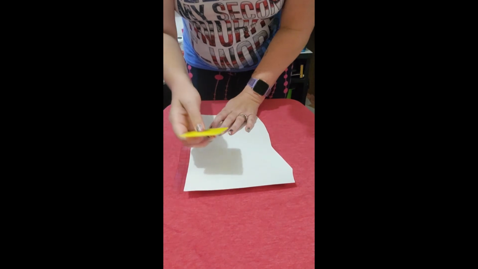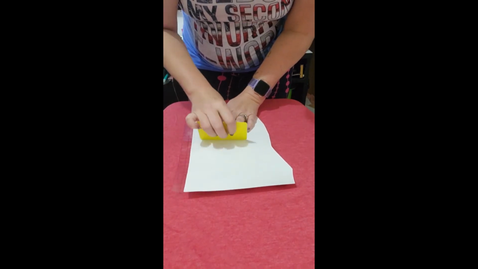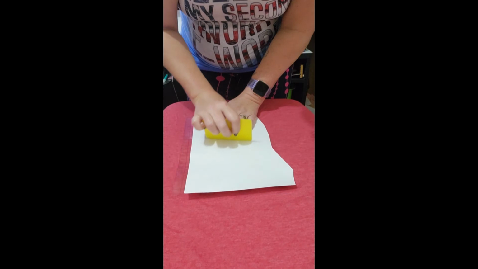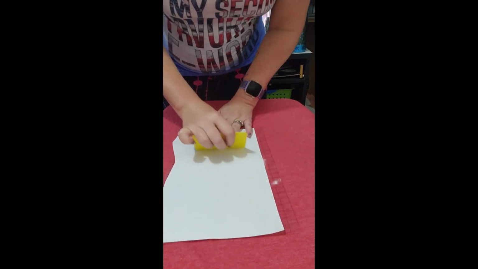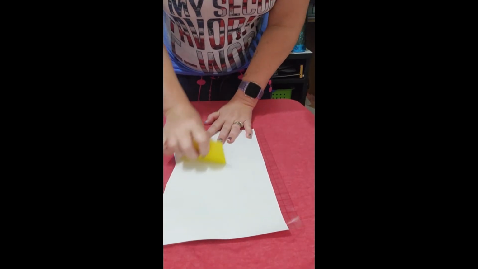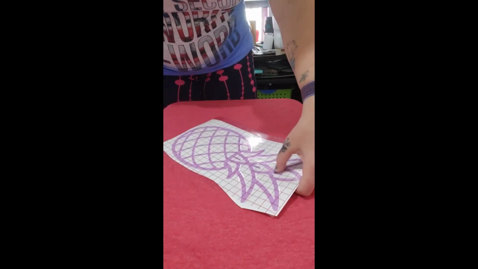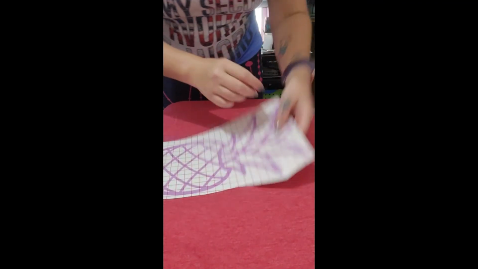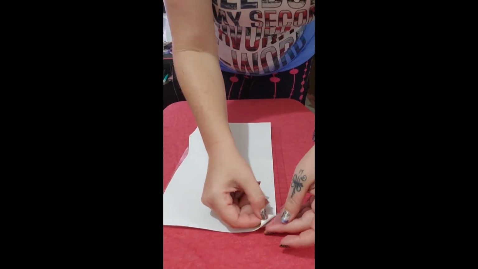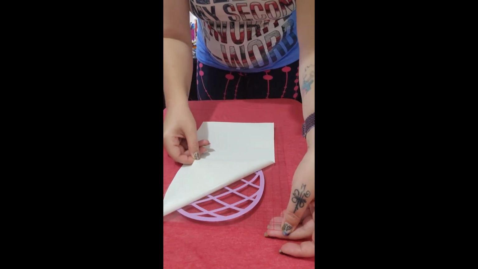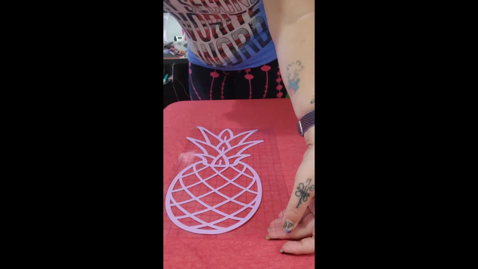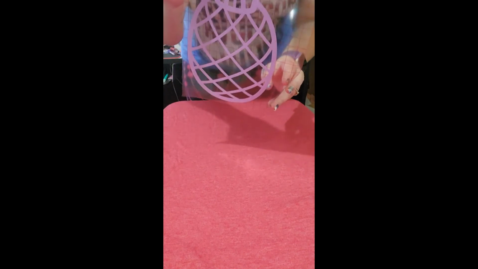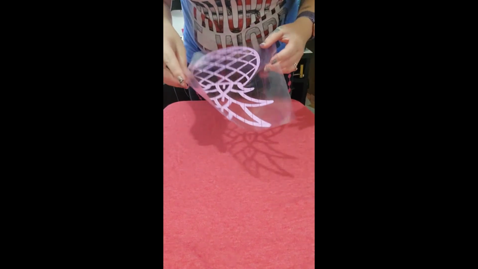And whenever you're doing regular adhesive vinyl like this, you always want to burnish from the back really well to make sure that your vinyl is sticking to your transfer sheet and not the backing that it came from. So now I'm just going to go ahead and peel the backing away from the pineapple. The easiest way to do that. Alright, and now we are ready to get this cutie placed on the shirt.